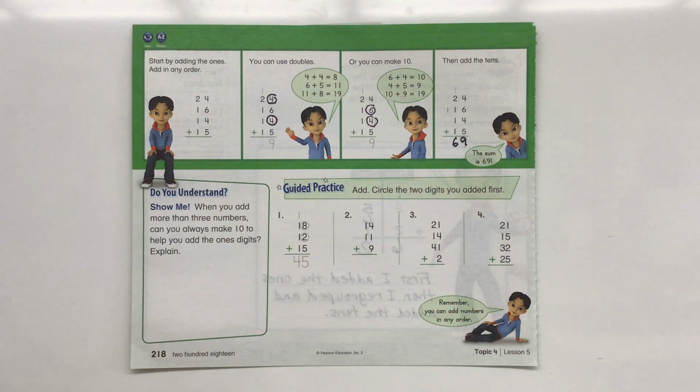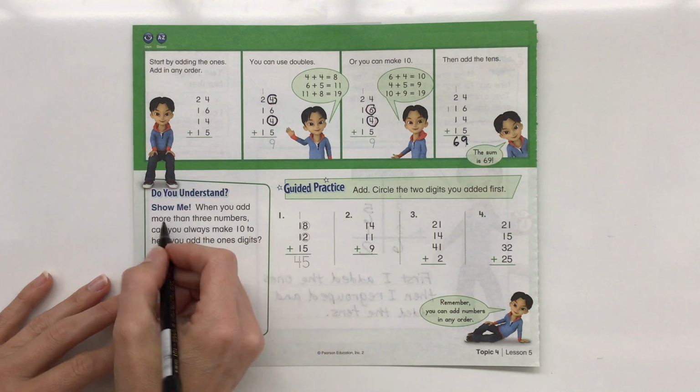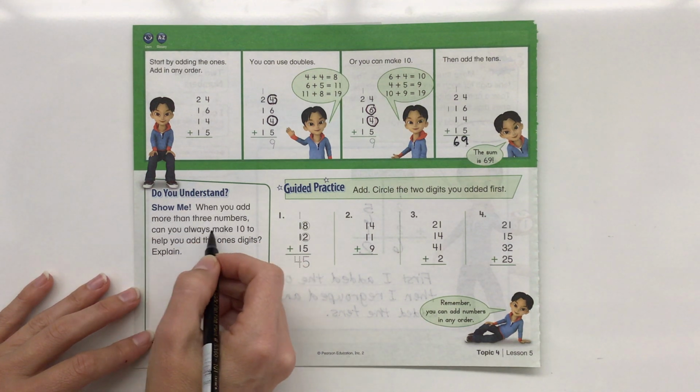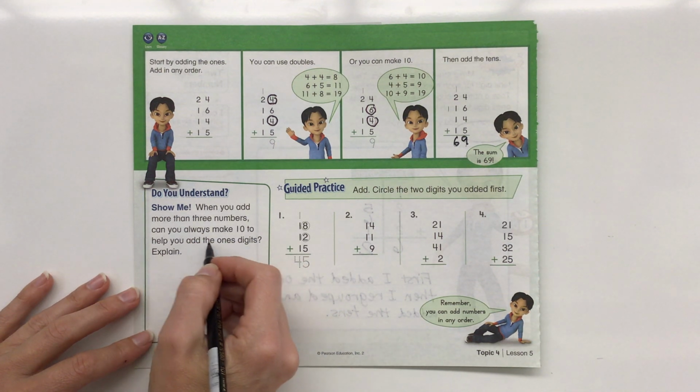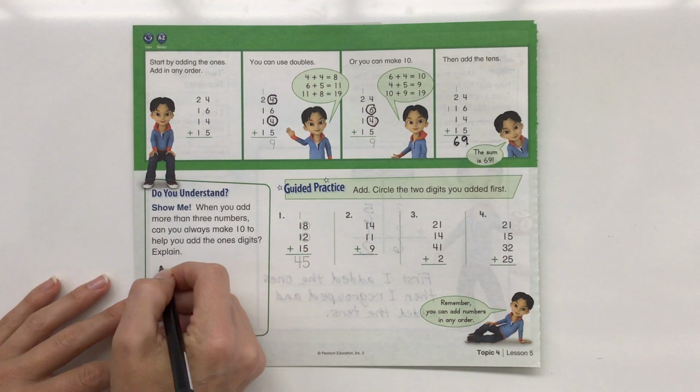So we're going to practice a little bit. It's going to be a little bit tricky, but we're going to use all the strategies, all the math tools that we've learned going forward. Okay, when you add more than 3 numbers, can you always make 10 to help you add the ones digit? No, because we have to regroup.